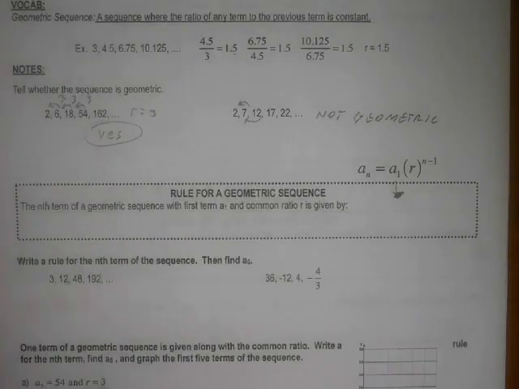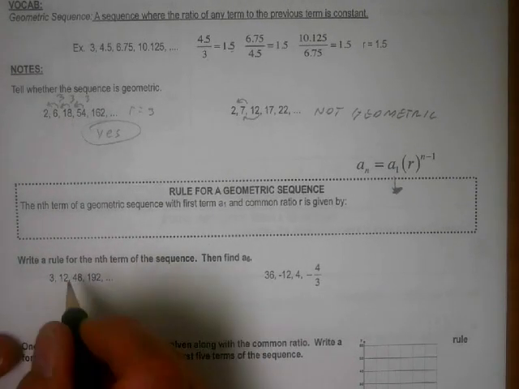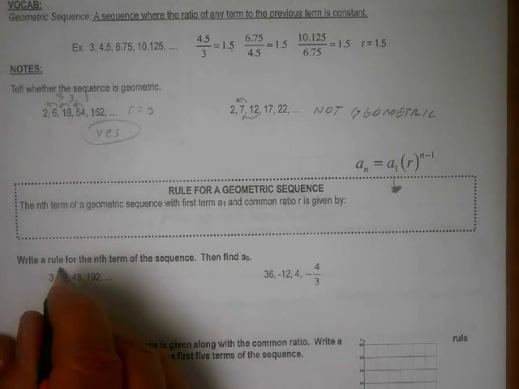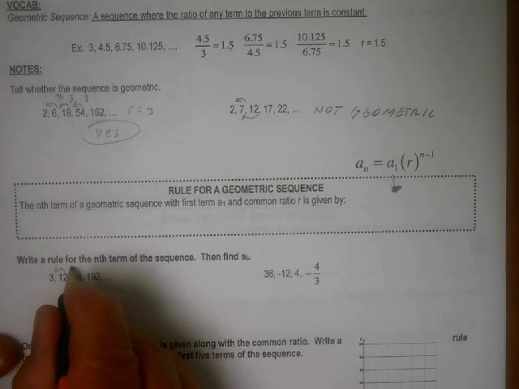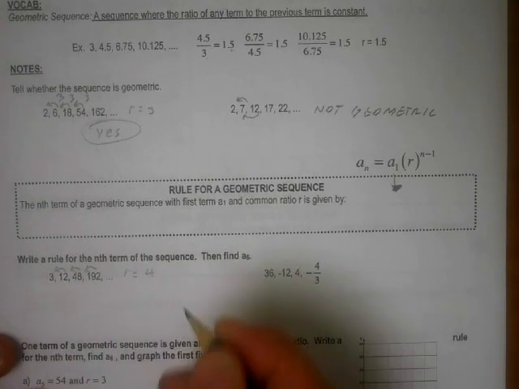Write a rule for the nth term of the sequence and find a sub 6. So first we need to figure out what r is. You have to take one term divided by the previous term. If we do that, we find that r is 4.